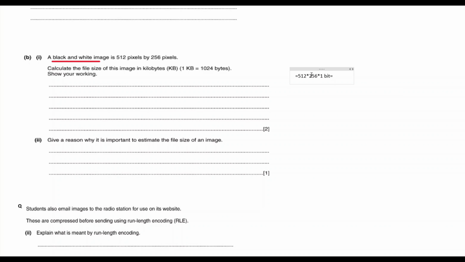After getting this, I will be converting the bits into bytes. So I can divide the whole answer by 8. Why am I dividing by 8? Because after this multiplication I will get the answer in bits, and now I need to convert into bytes. So 1 byte equals 8 bits. That's why I'm dividing by 8. Once I divide with this, I will get 16384, right? Now this answer will be in bytes.